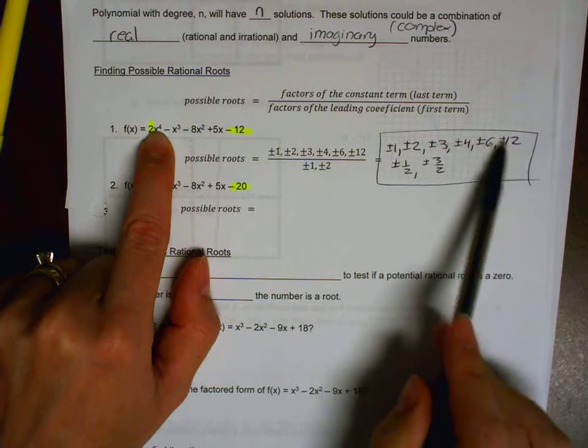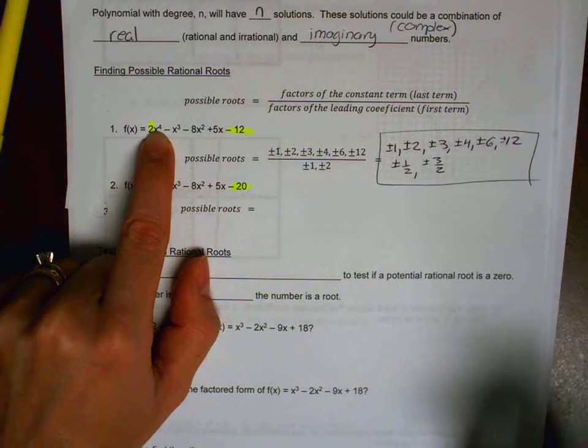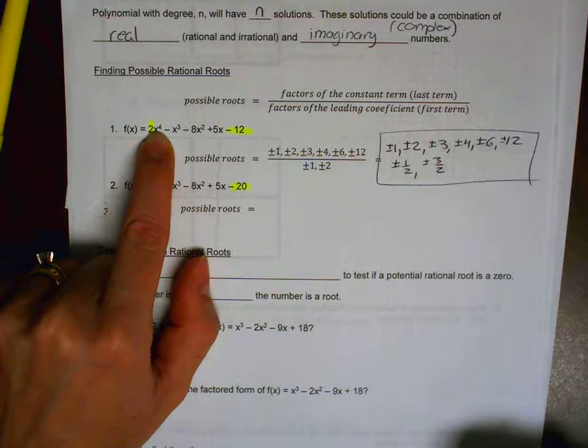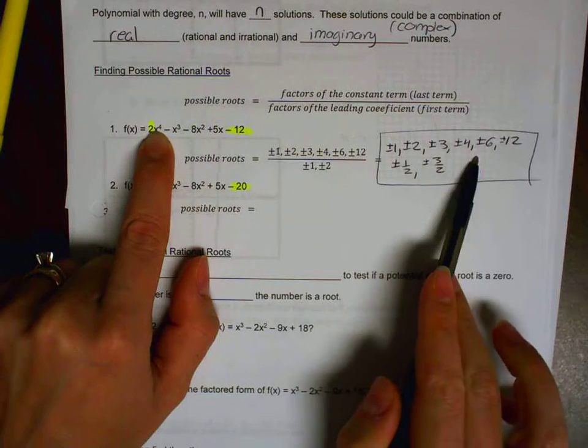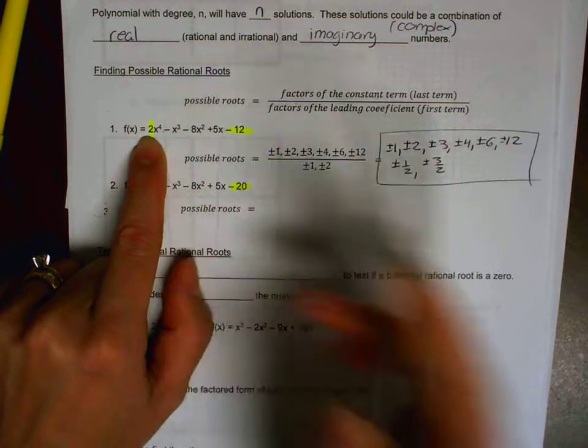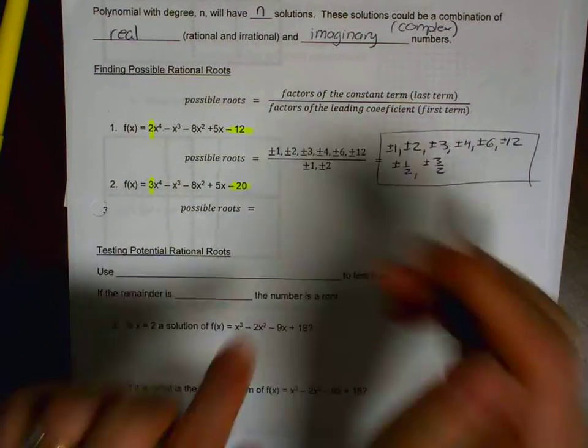So realize these are possibilities. These are not your answers. I have way more possibilities than I have answers. So let's try the next one.